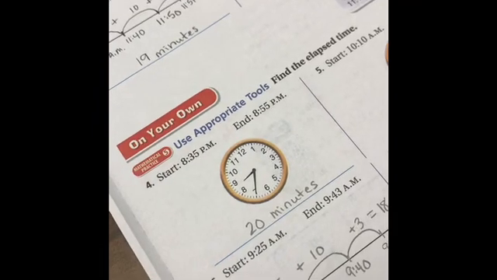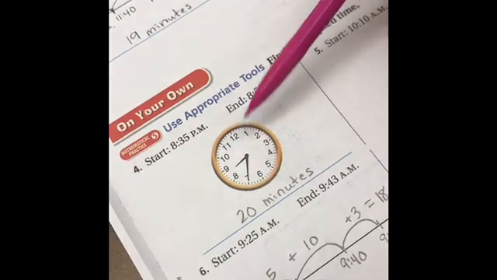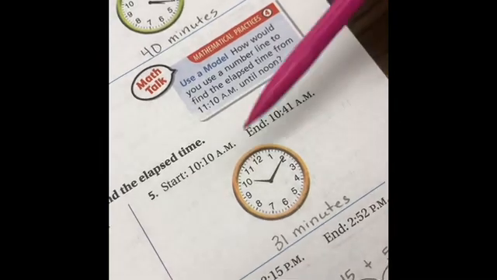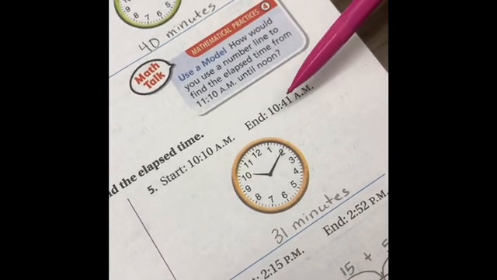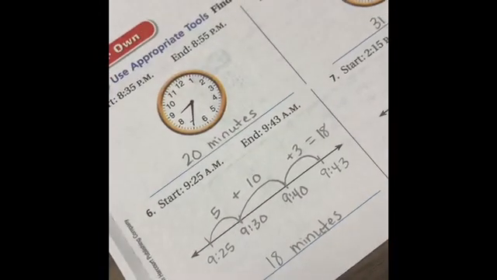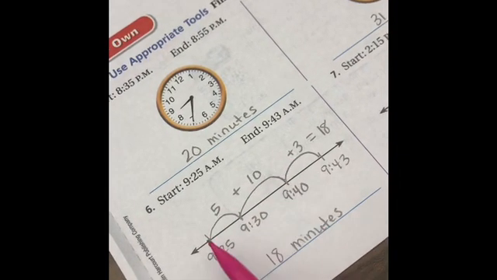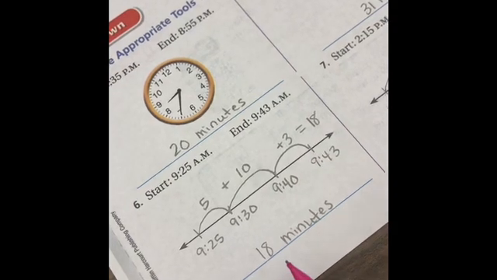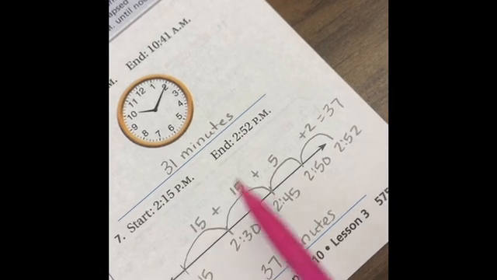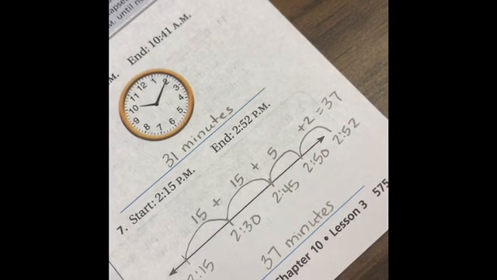Okay, now our answers here. For number 4, you start at 8:35 and you end at 8:55. So if you counted by 5s all the way until 8:55, you came up with 20 minutes. For number 5, if you counted all the way around and you ended at 10:41, you ended up at 31 minutes elapsed time. For number 6, if you started at 9:25, now you could have used different numbers up here, but as long as you reached 18 minutes, then you did it correctly, all right? And then number 7, same thing. As long as you started at 2:15 and then you ended at 2:52, even if you did this differently here, as long as you ended at 37, then you also did it correctly.